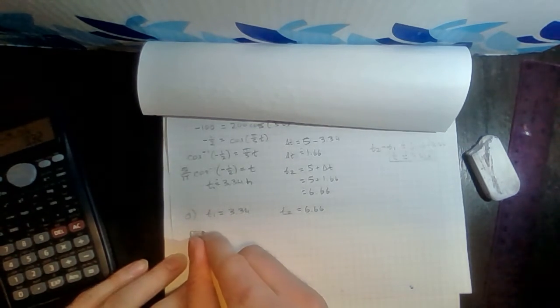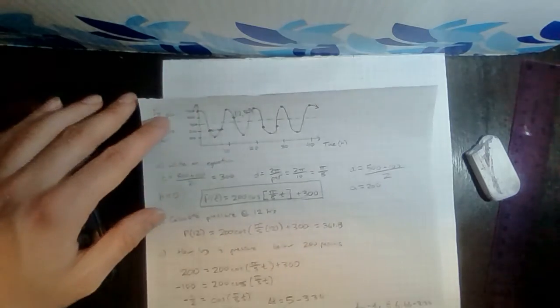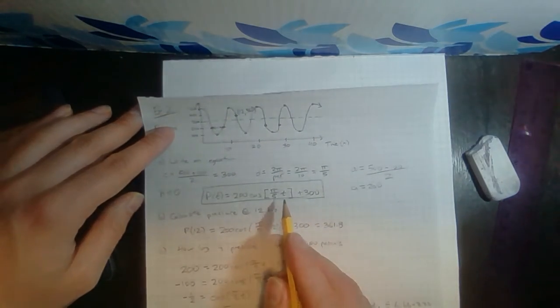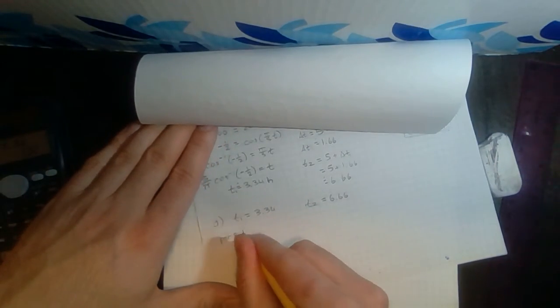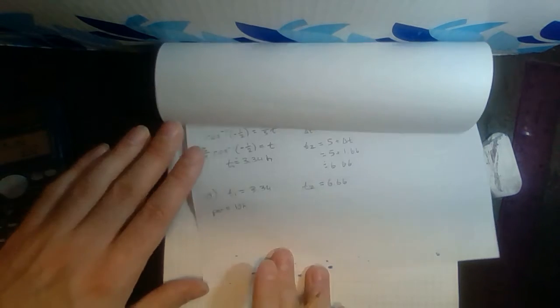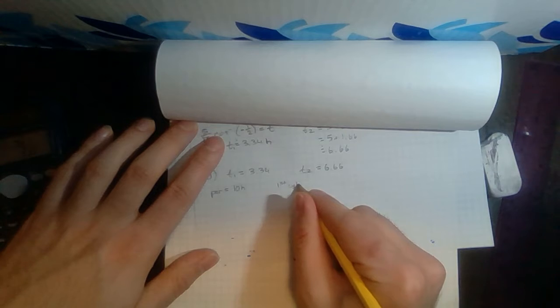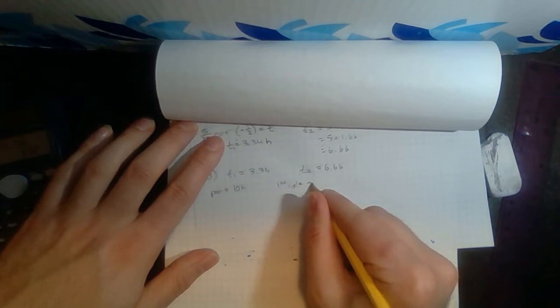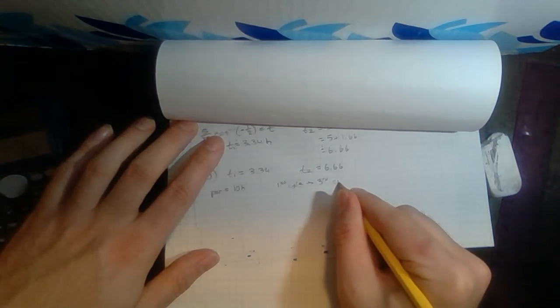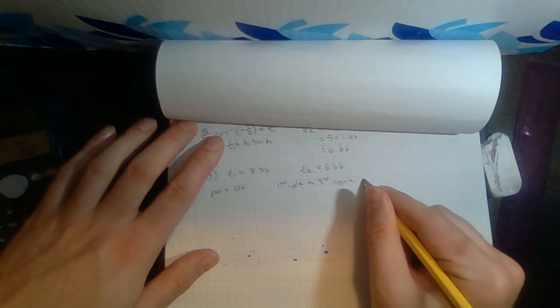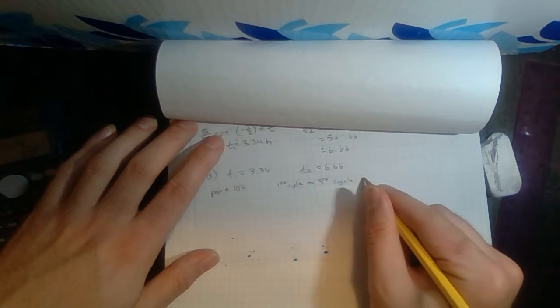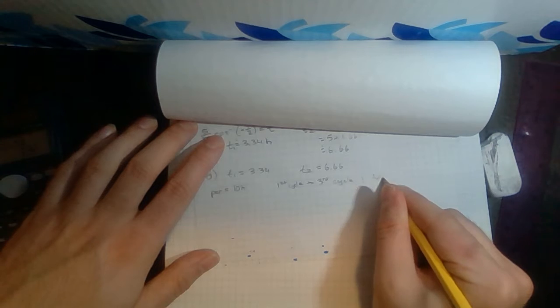Our period, we talked about our period was 10 hours. It takes 10 hours to complete one cycle. So our period's 10 hours. So in order to go from the first cycle to the third cycle, we need to add 2 periods.